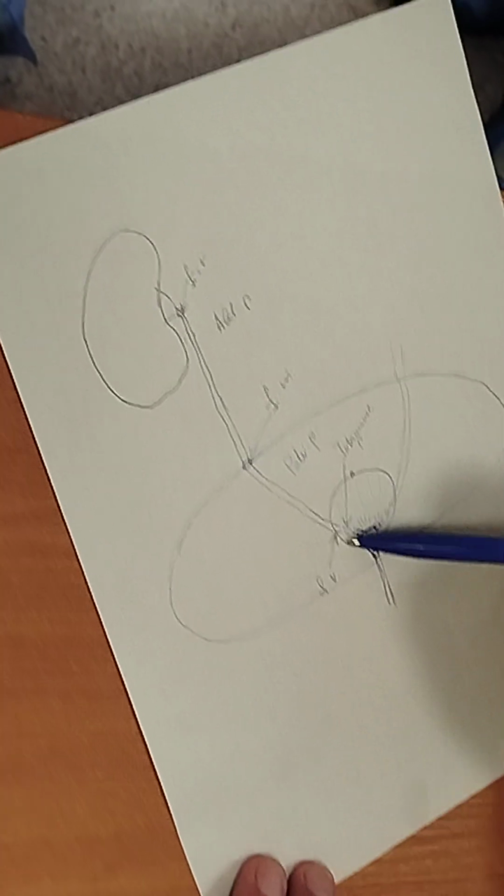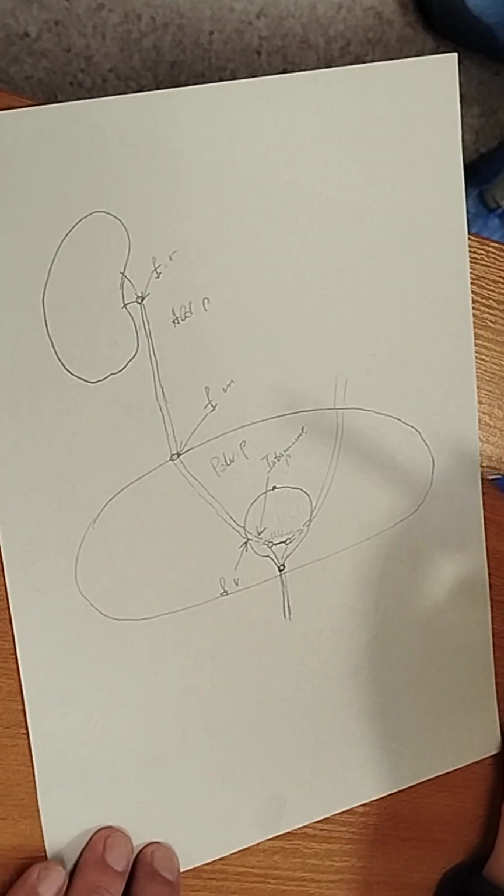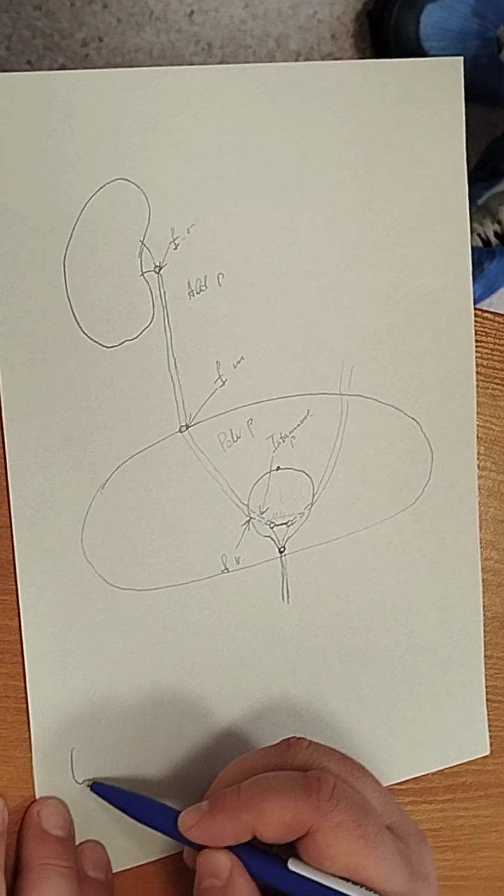The urinary bladder has 3 coats, the same as the ureter. On the external surface, the urinary bladder is covered with peritoneum.